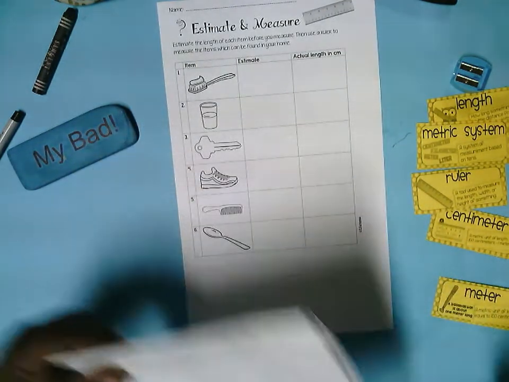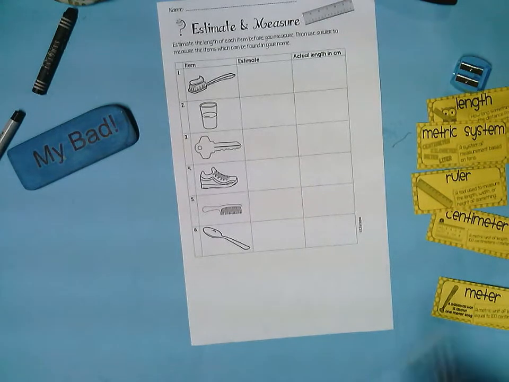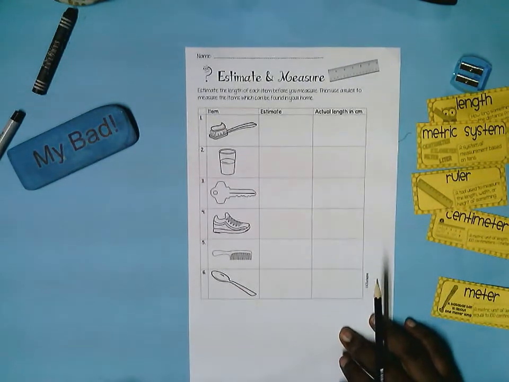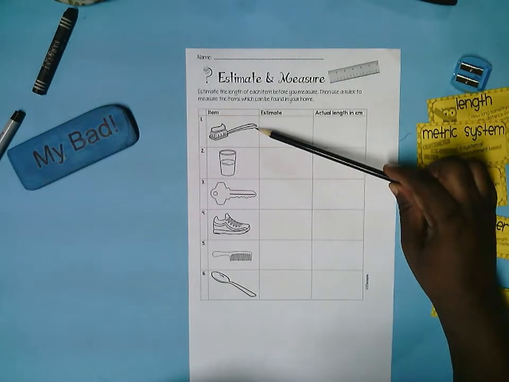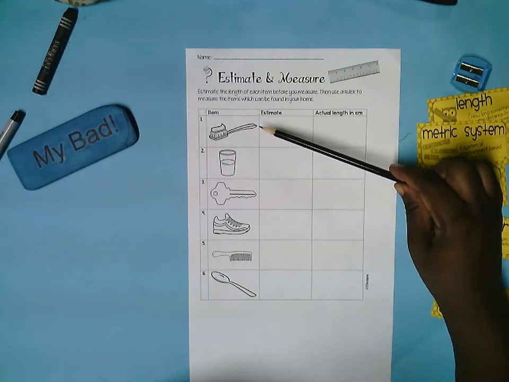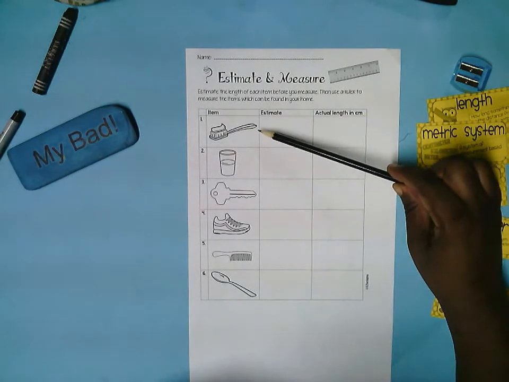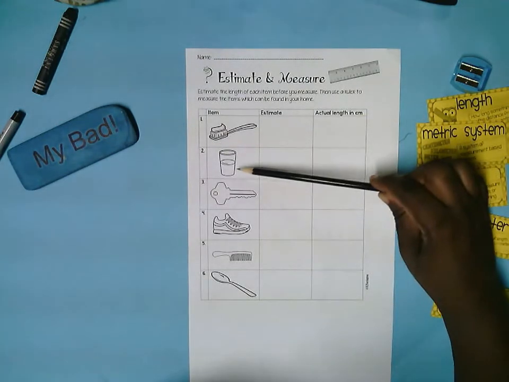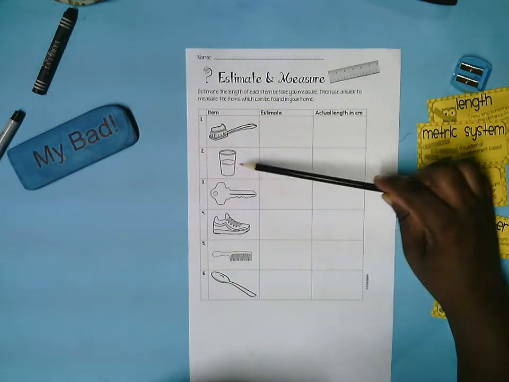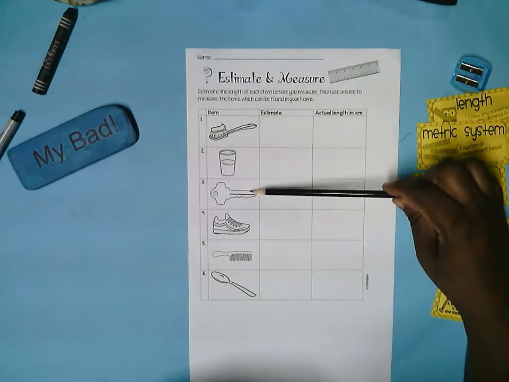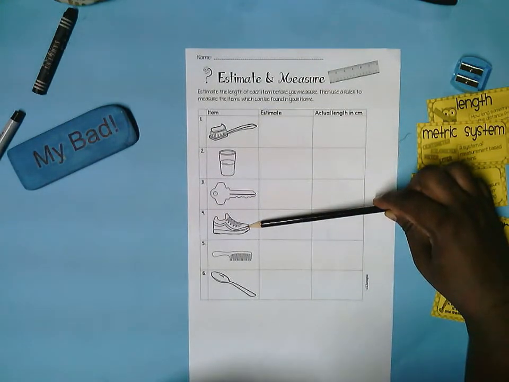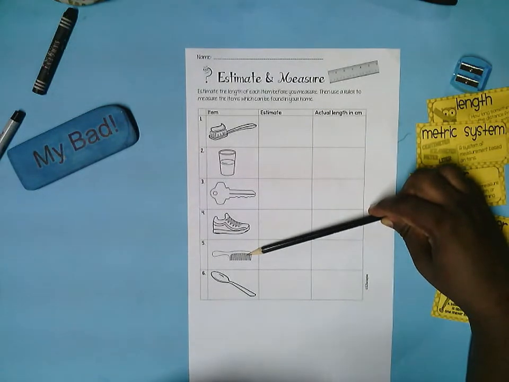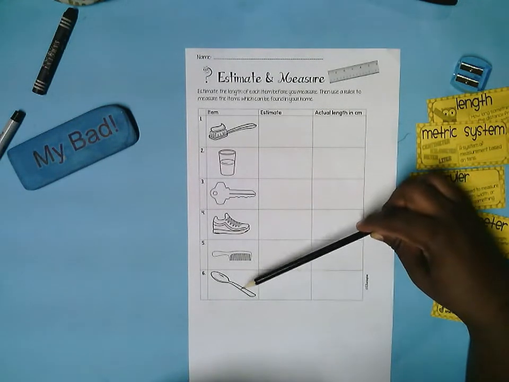So what you're going to do is make sure that your parent downloads the worksheet, and you're going to look in your house for a toothbrush, preferably yours, and as soon as you're done, put it back. Measure your toothbrush, measure a cup, not a glass, because we don't want you breaking your mother's glass. A key, a tennis shoe or any shoe, a comb, any kind of comb, even if it's a pick, and a spoon.